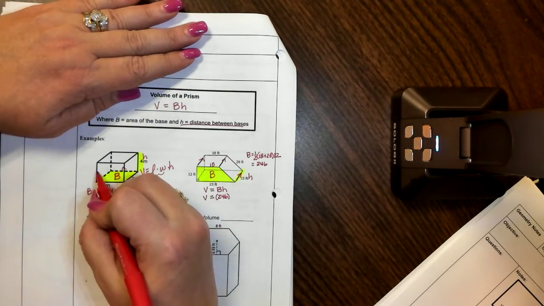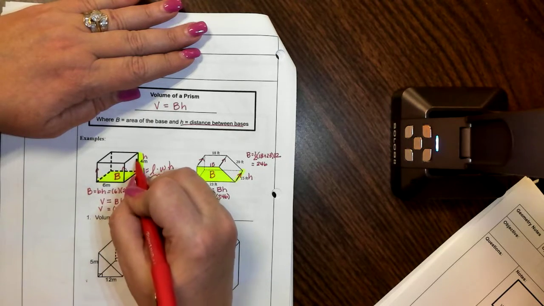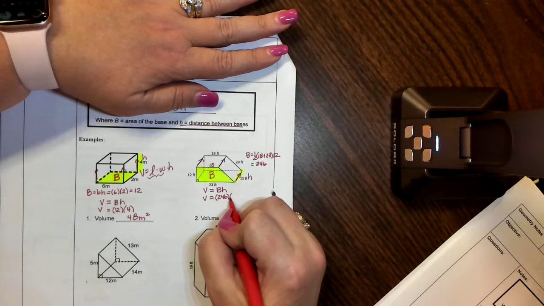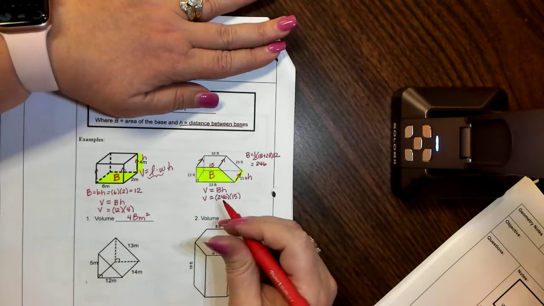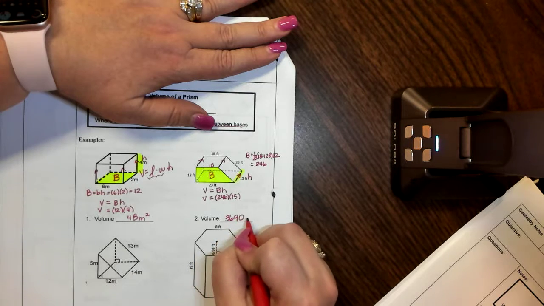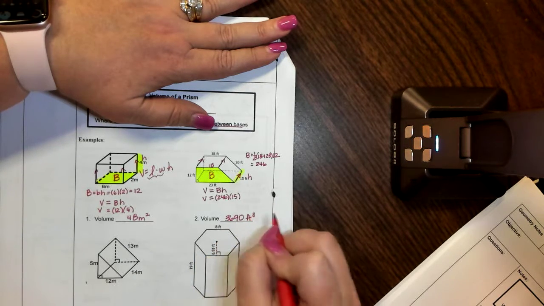With this one, I would be pushing that yellow rectangle up 15. That's why we use the 15. So it's 246 times 15. So the volume of this prism is 3,690, and that's cubic feet, or feet cubed.